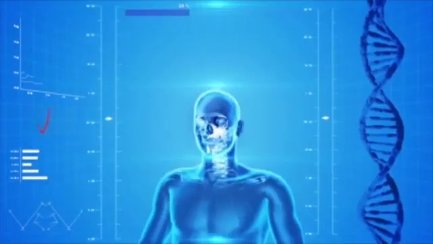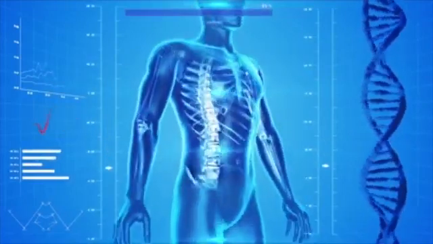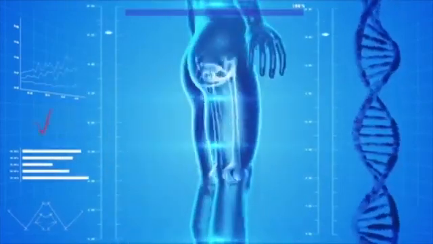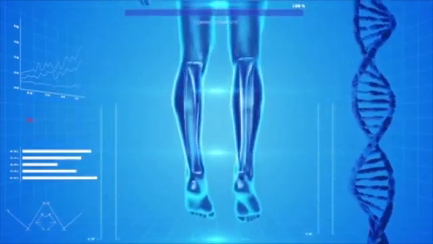Bone. Bone is a connective tissue characterized by a mineralized extracellular matrix composed of hydroxyapatite crystals.